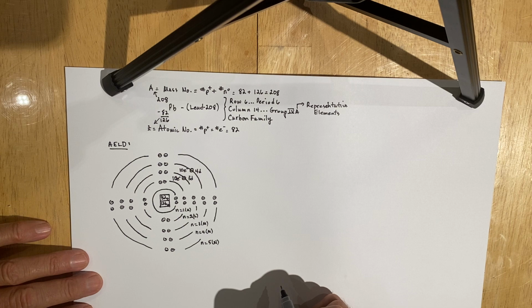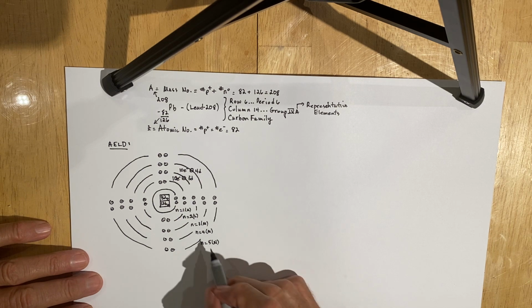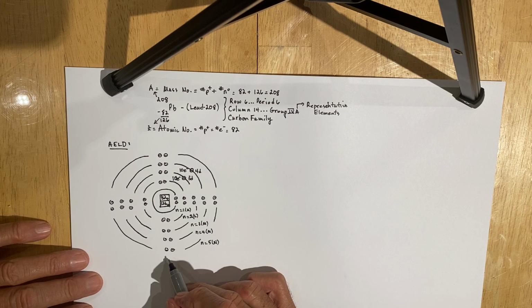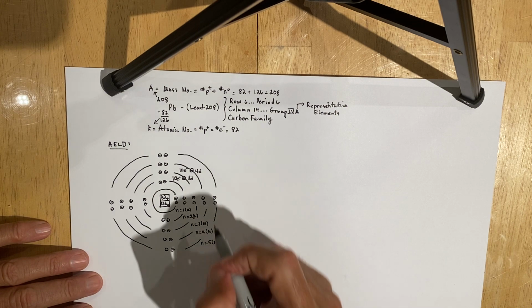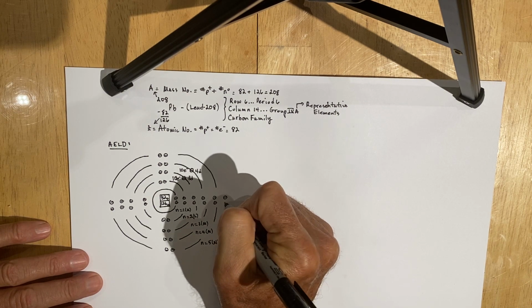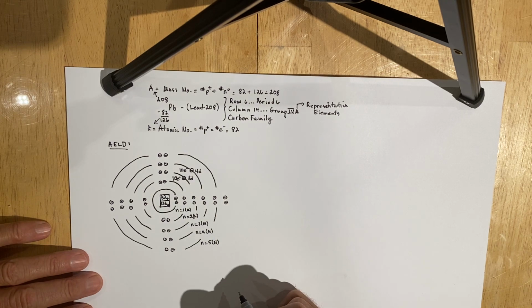Once we get to the 5p, we're at xenon on the periodic table. So that being said, our next move is to place 2 electrons in the 6s. Those would be similar to cesium and barium.